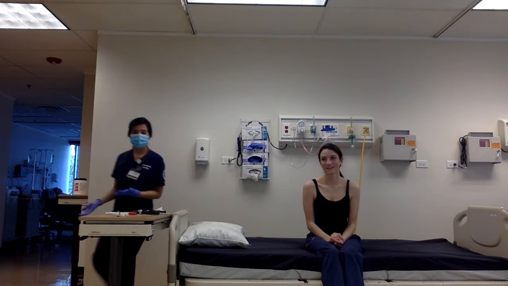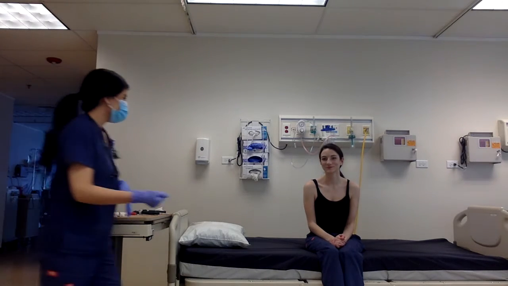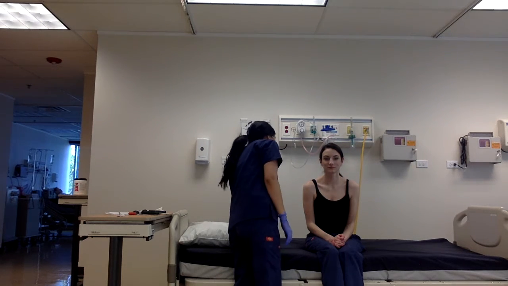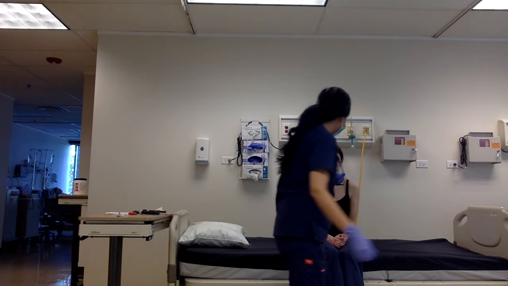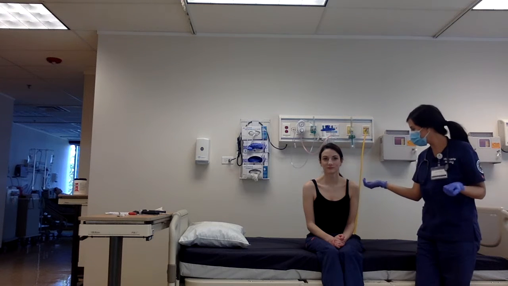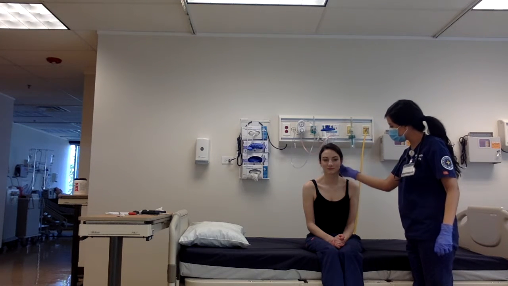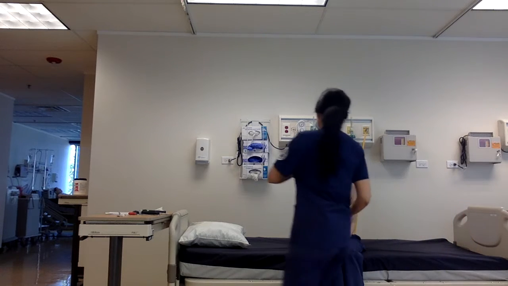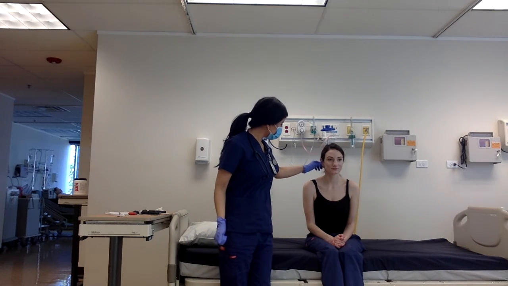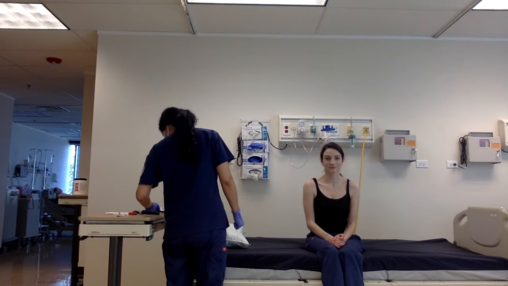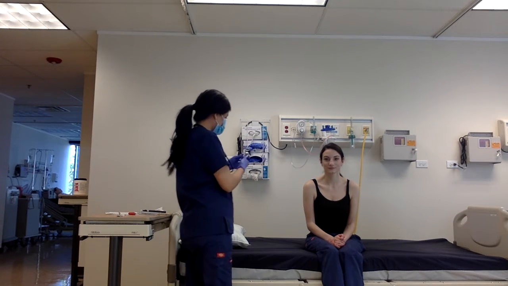So now we're going to go ahead and inspect her ears. So her ears are appropriate height. They're symmetrical. There's no drainage, discharge, anything coming out of her ears. Now I'm going to go ahead and palpate. Any tenderness when I do that? No. All right. And now the other side, any tenderness? No. All right. So then we can go ahead and look at inside her ear.